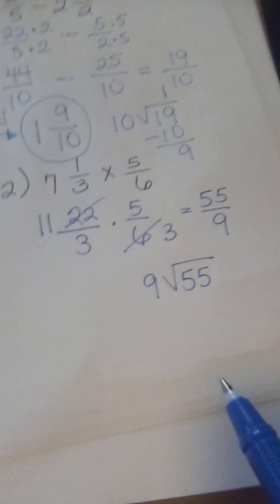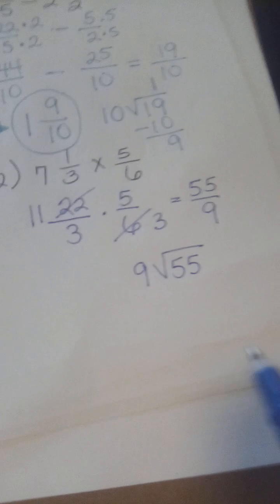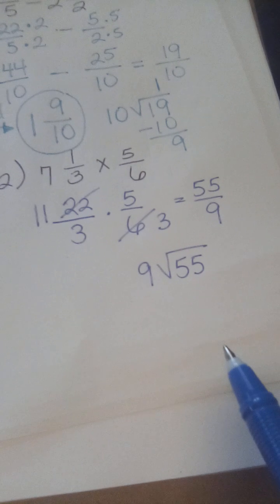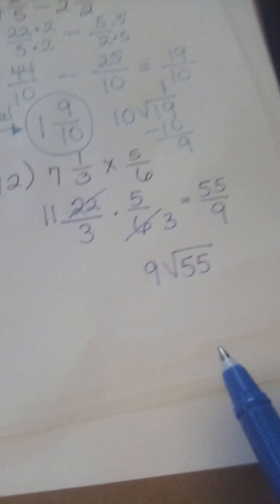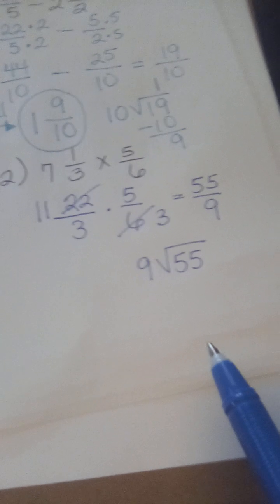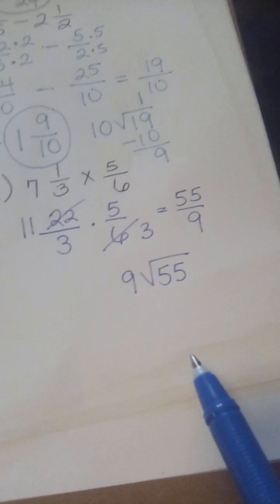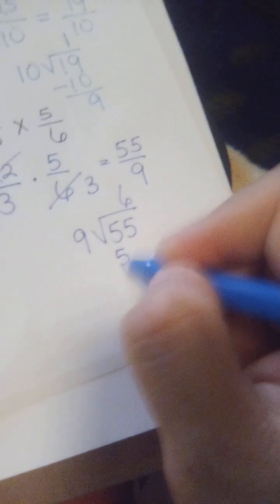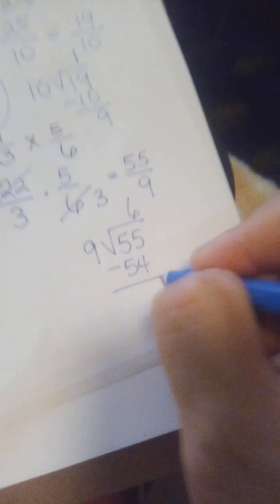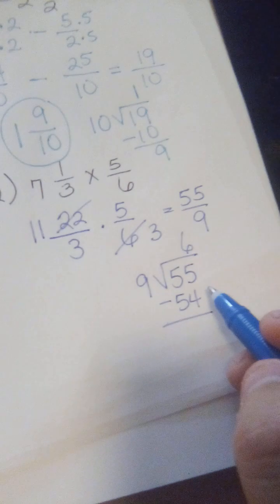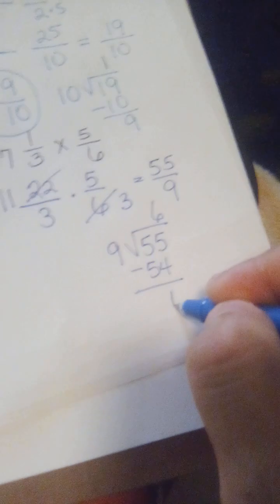Question: what number is 55 divided by 9 close to or equal to? I'm thinking 6. 9 times 6 gives us 54. Then you subtract the difference. 55 minus 54 is 1.